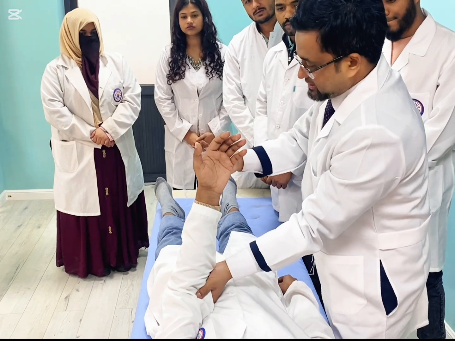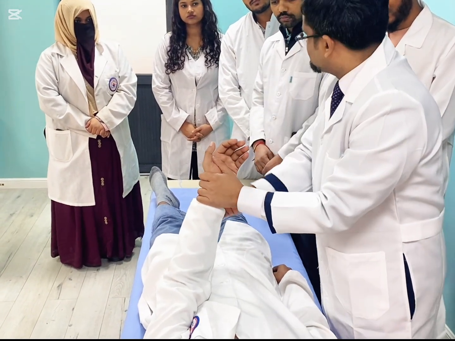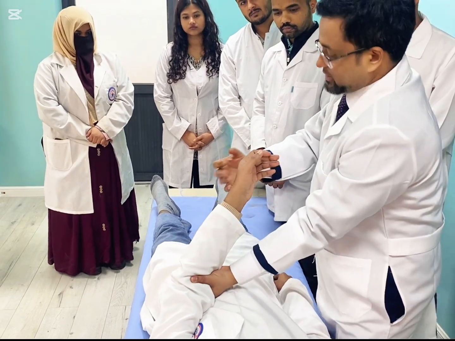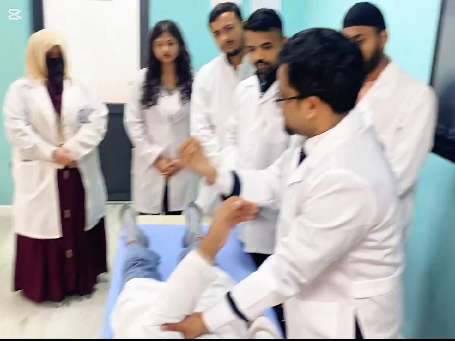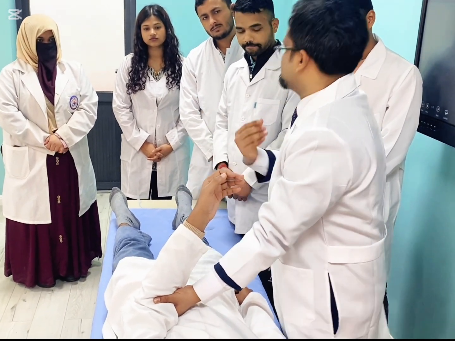You understand? Then you will release your hand, and use the stethoscope the normal way. You will release the cuff and try to hear the beat. When it starts beating, this is systolic. When it disappears, this is diastolic.